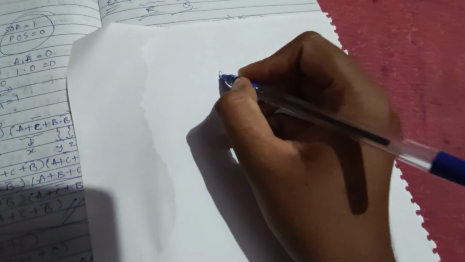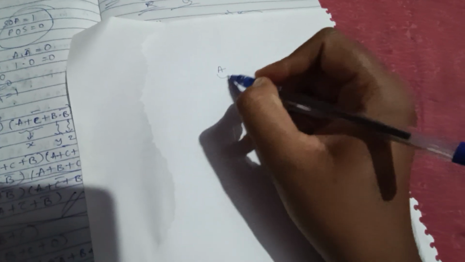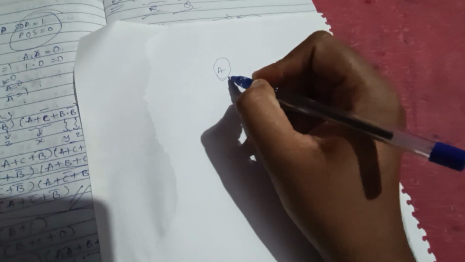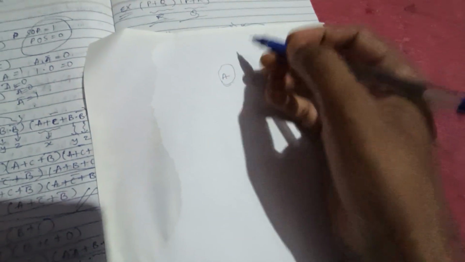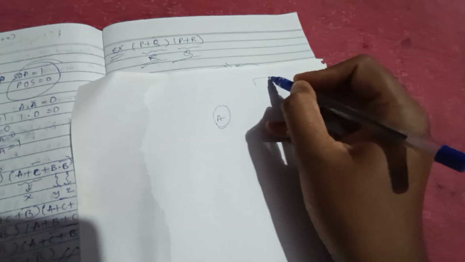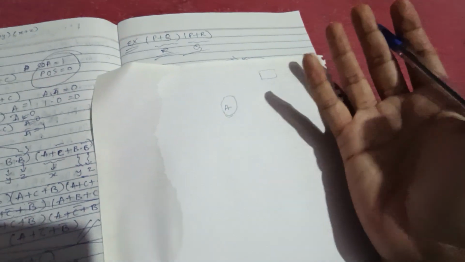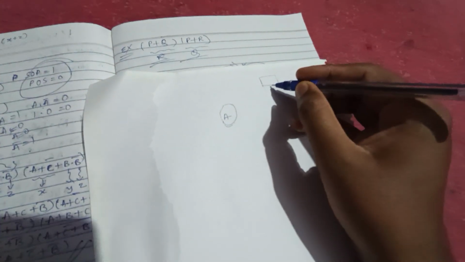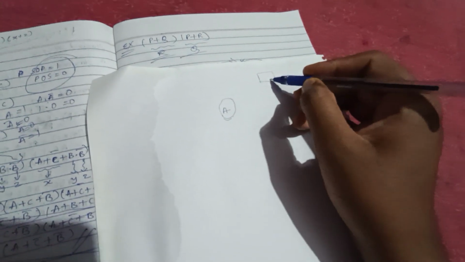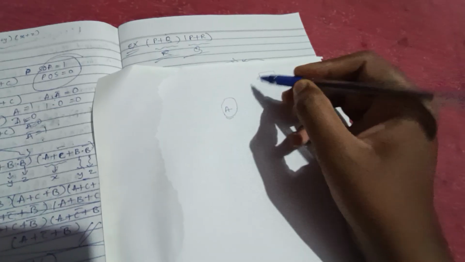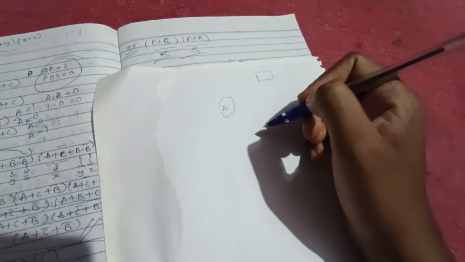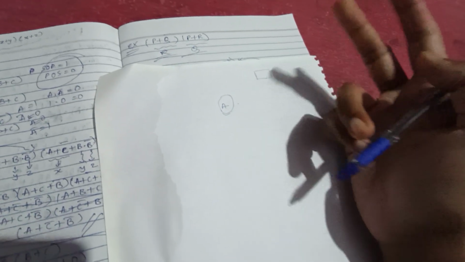If there is a single input, imagine some machine for a second, because you might not know what logic gates are, so we'll take it as just a machine. If there is one machine and we are giving it one input, this input can be of two types.